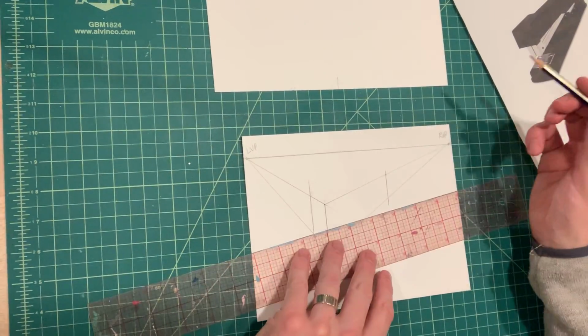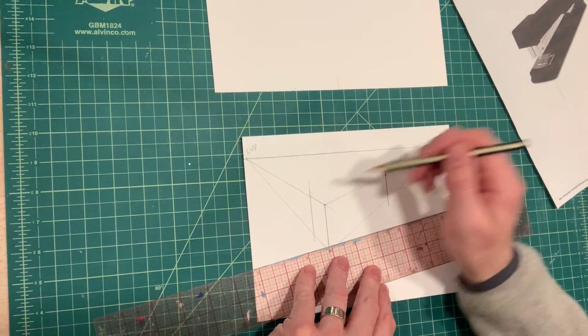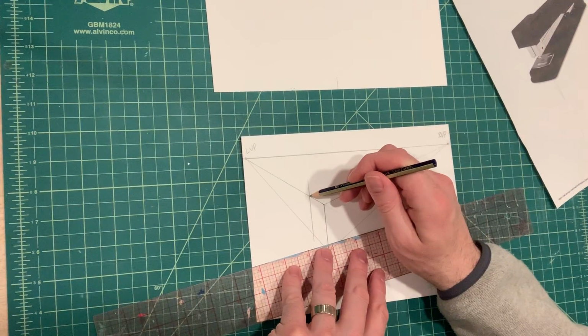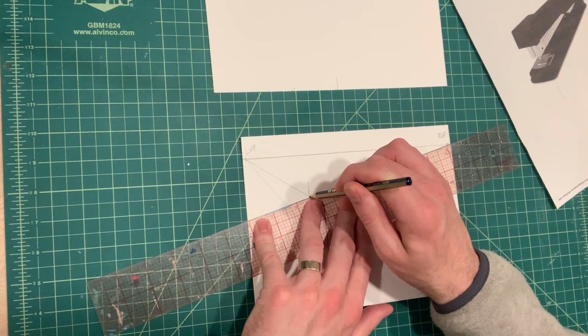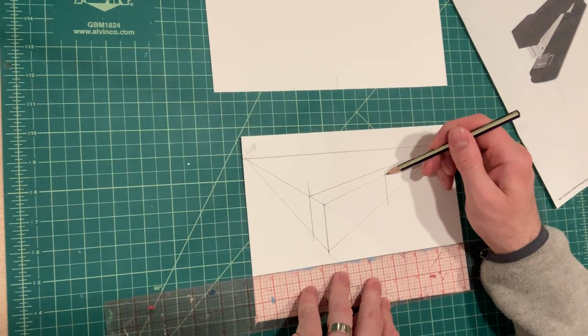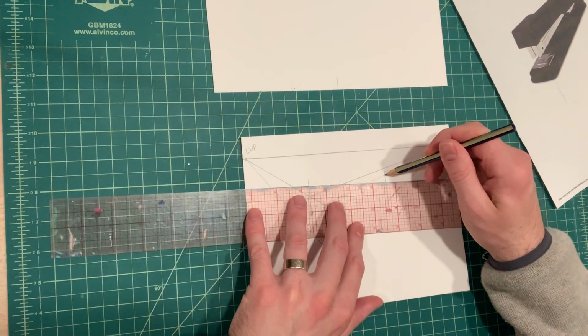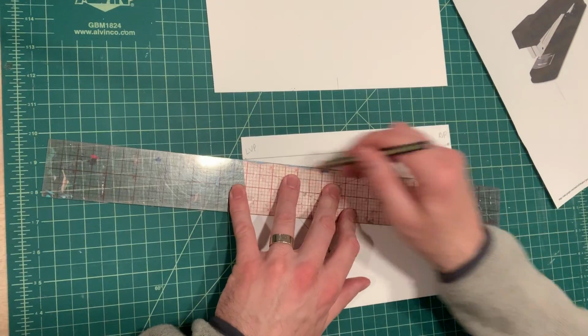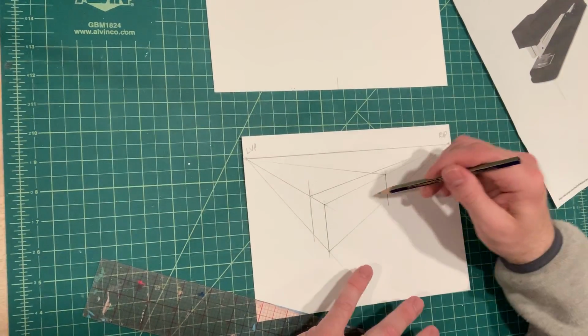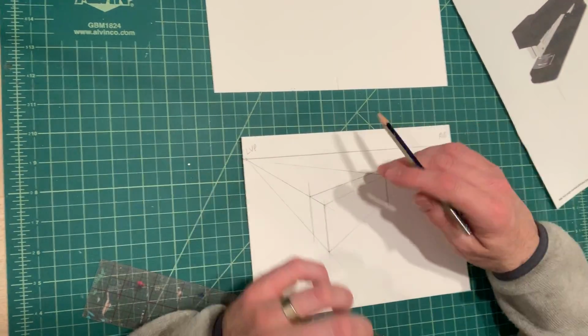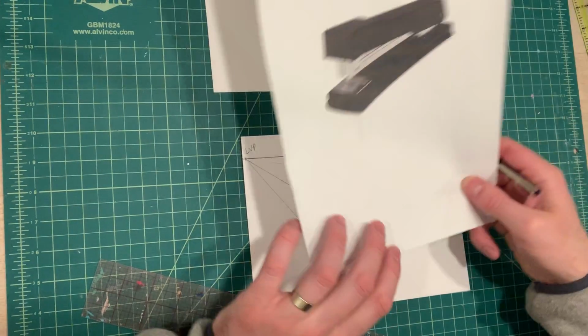Next thing I'm going to do is take this far corner, connect it to the right vanishing point. I'm going to take this far right corner, connect it to the left vanishing point. Now you can see this cube in space. Does it look like this?